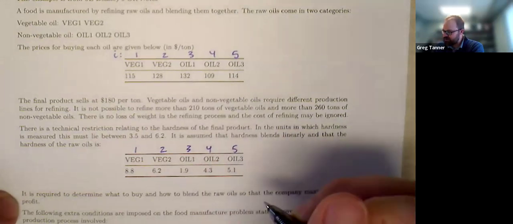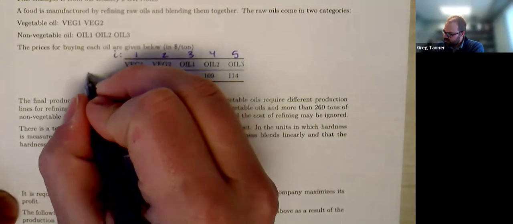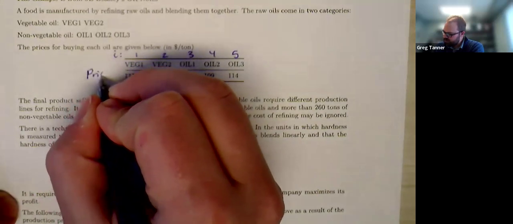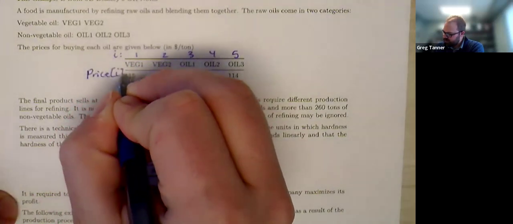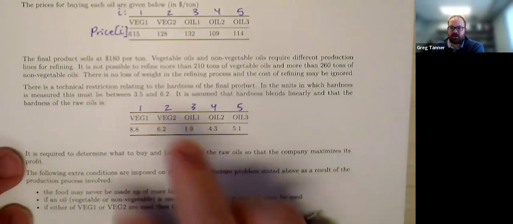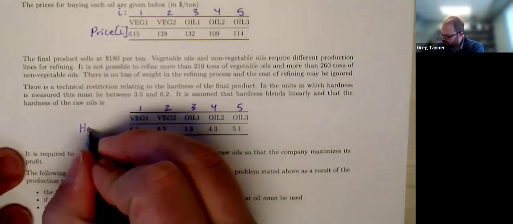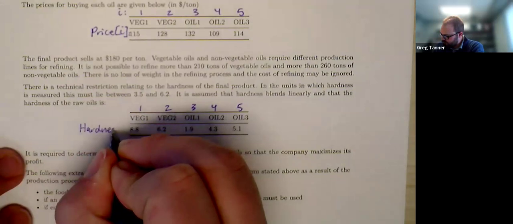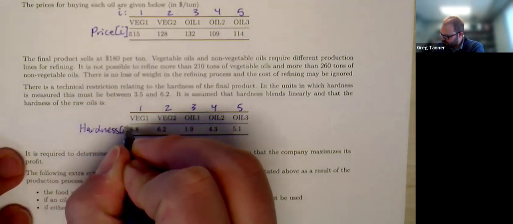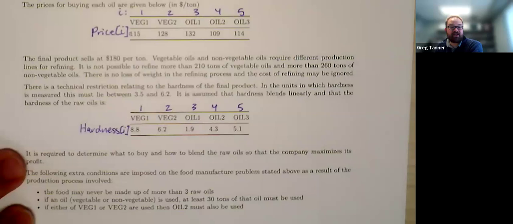Looking at the parameters of the problem, these are the prices. I'll call those price of I. And then down here, the oil has a hardness rating. I'm not an expert on oils, but we'll call those hardness of I. Okay, so those are the 2 vectors of parameters that I have in play in this problem.